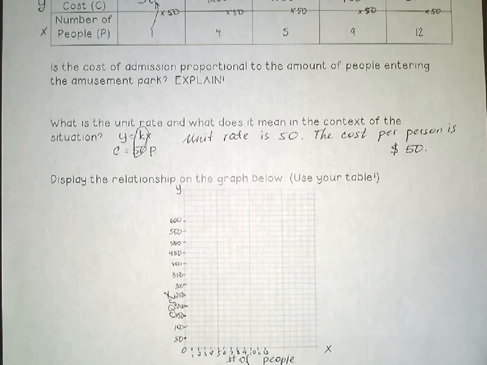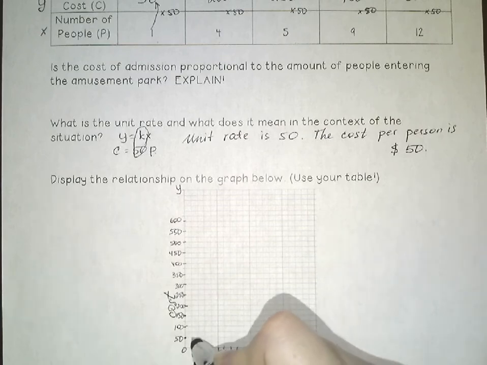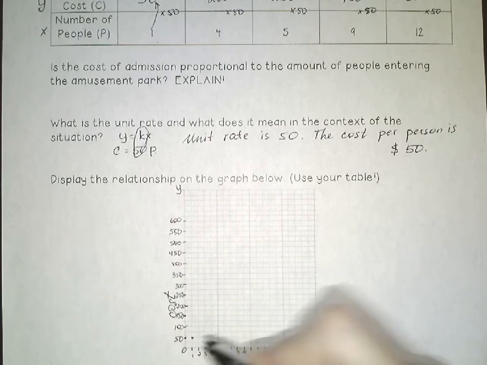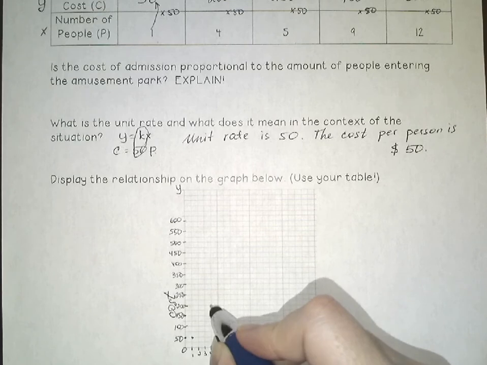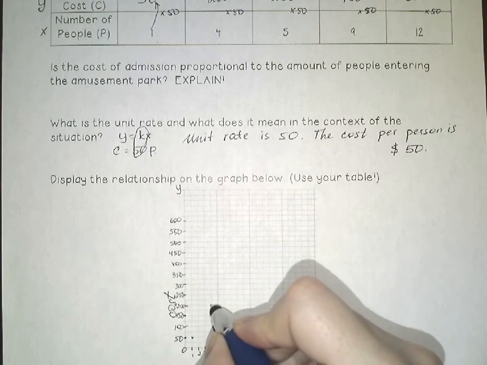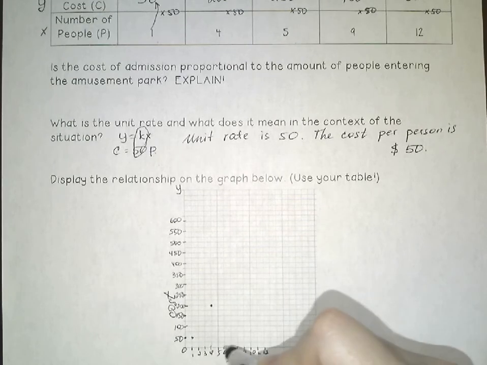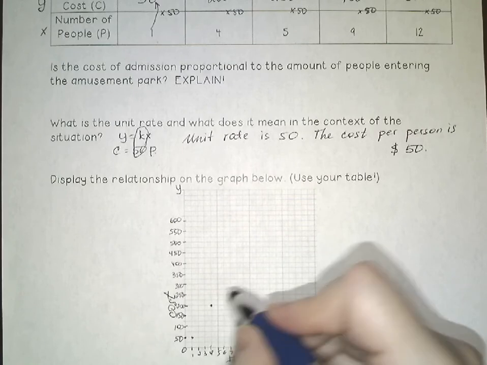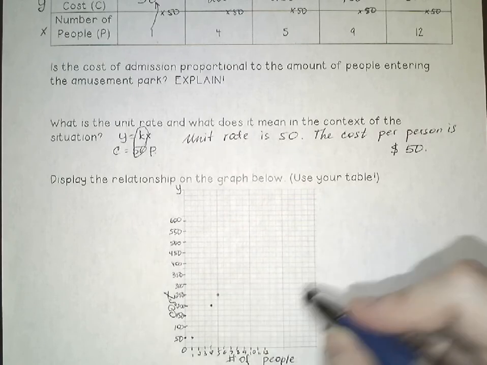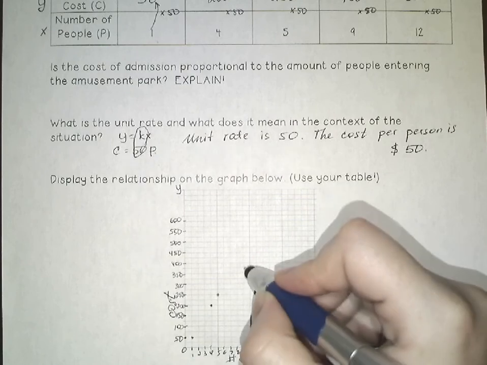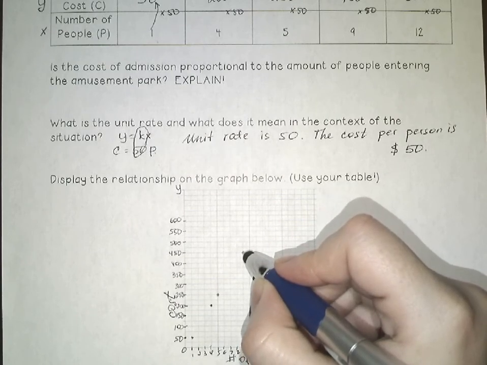Now we need to graph that. One person pays $50. 4 people pay 200, so 4, 200 right here. 5 people pay 250. 9 people will pay 450.